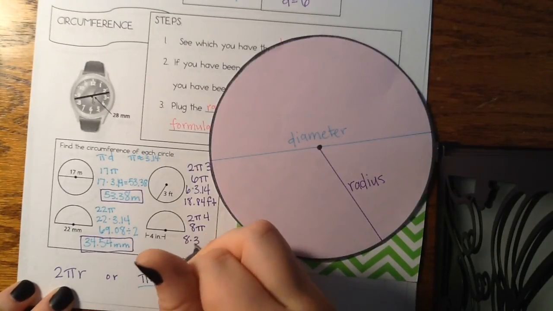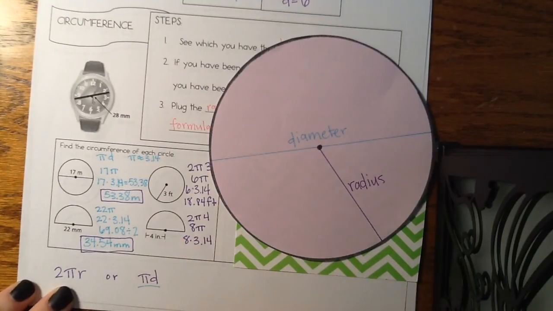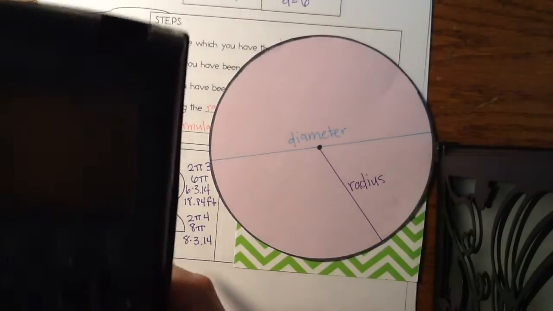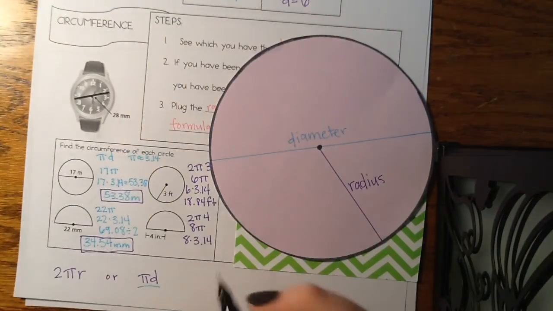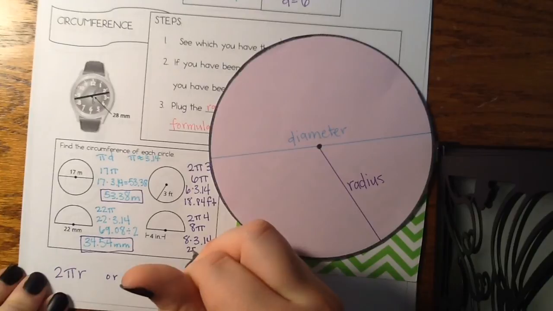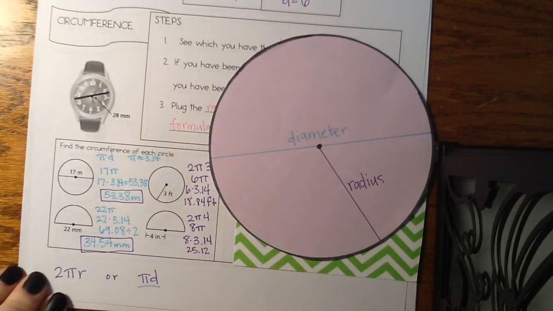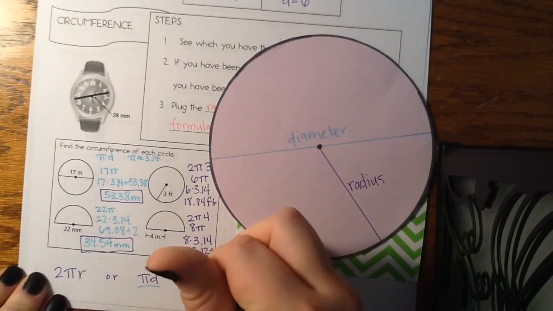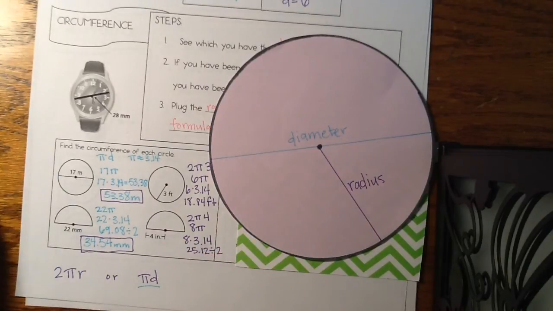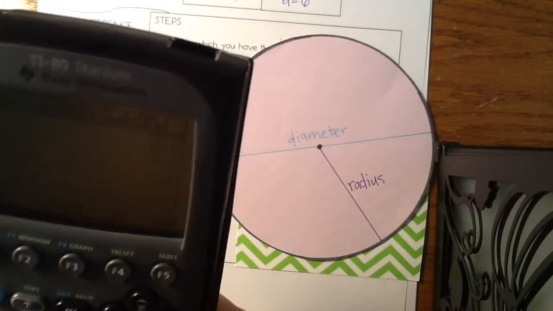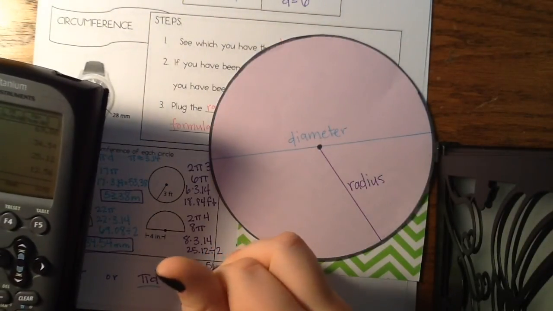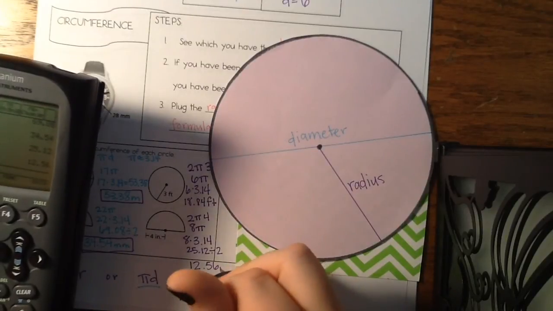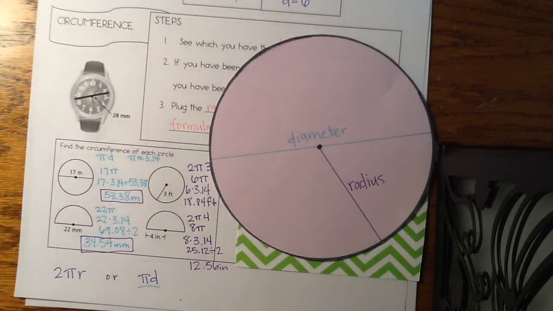So 8 times 3.14 gives us 25.12. But we're not done with this one. We have to divide it by 2 because it's a semicircle. That gives us 12.56 inches.